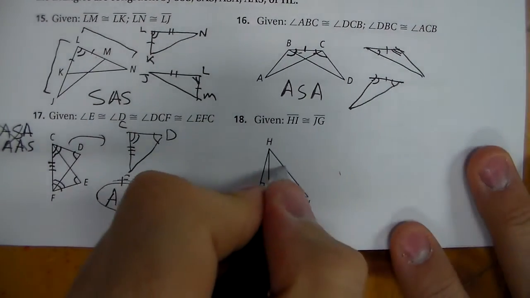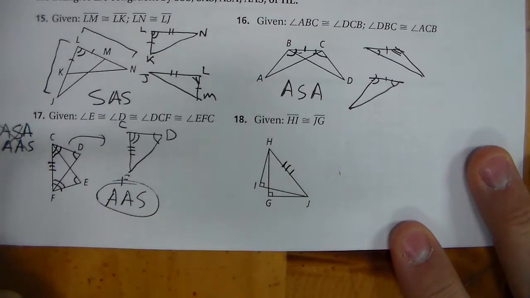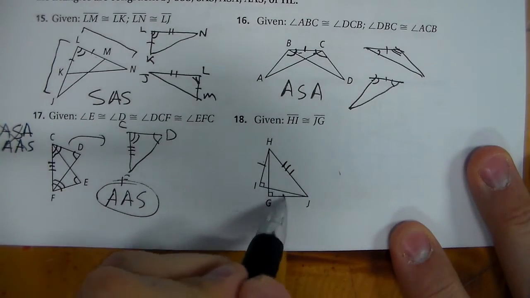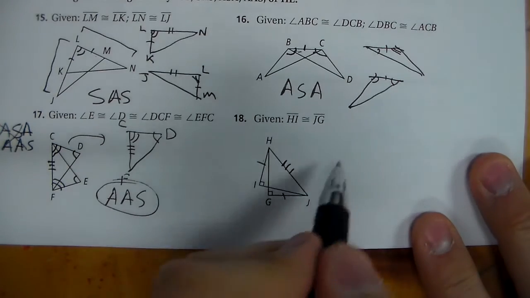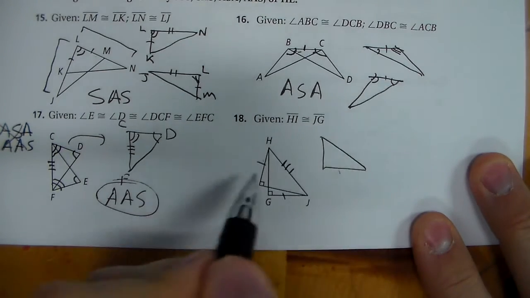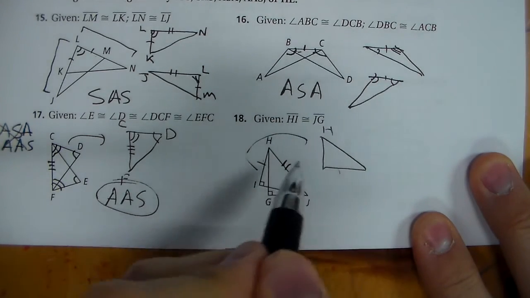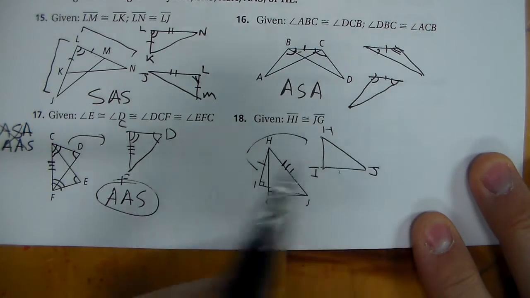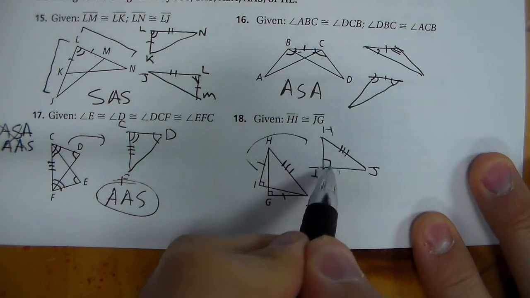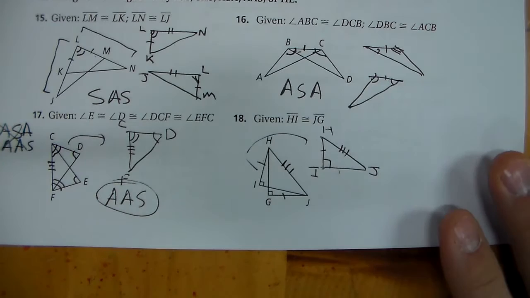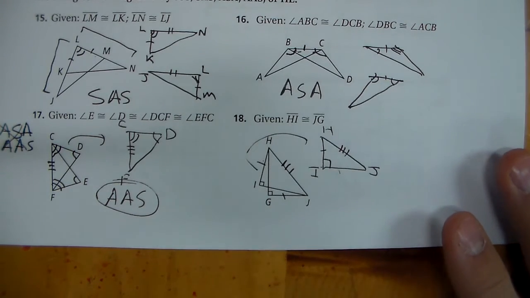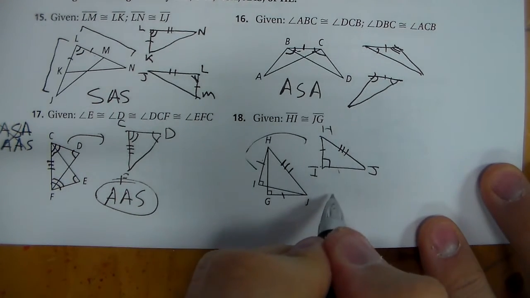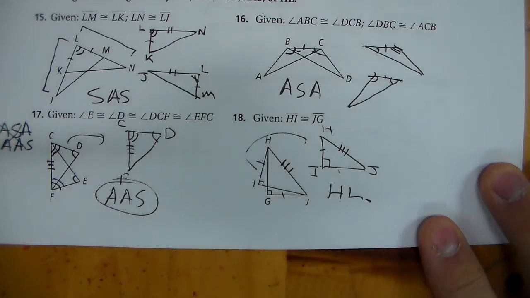For 18, we're going to go reflexive property here. We already have some right angles, and then HI and JG. Another one that can be tough to identify, so let's just draw one of the triangles. Let's take HIJ out of it. I have a side, a right angle, and a side there. This is not side angle side. This is not angle side side. Since it's a right triangle, it's going to be HL.